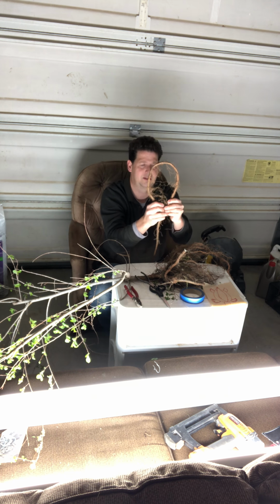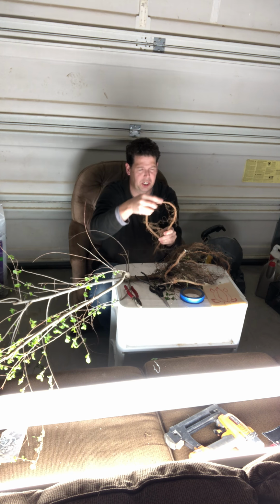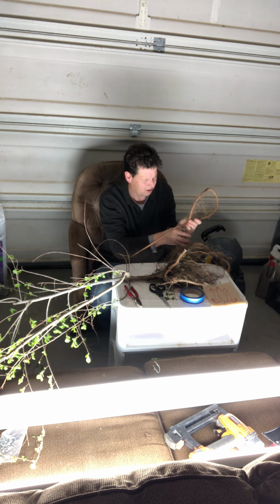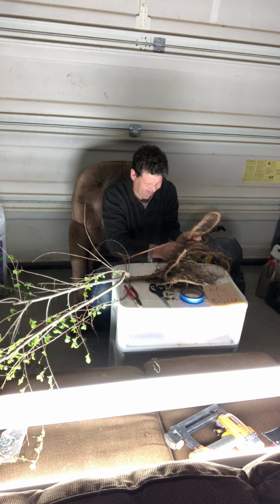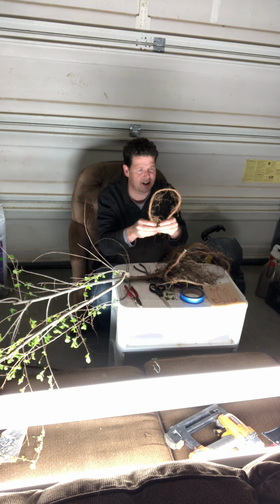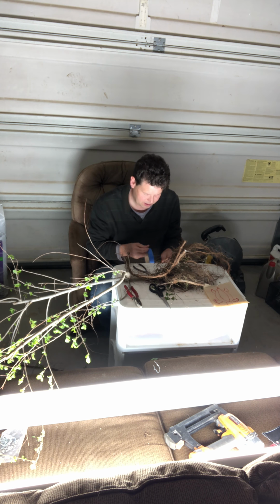This is going to be the outside of the turtle's shell. So I'm going to go ahead and cut it right here. I'm not doing anything fancy as far as connecting this is concerned. I'm just going to use some tape.